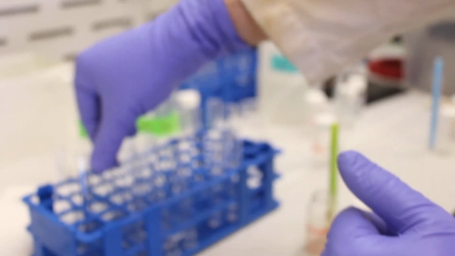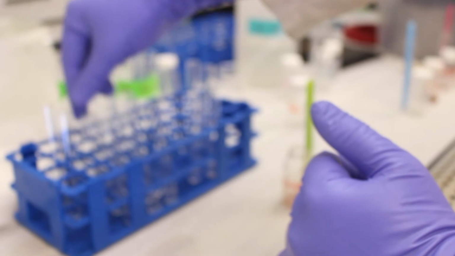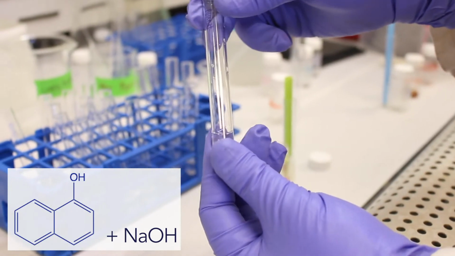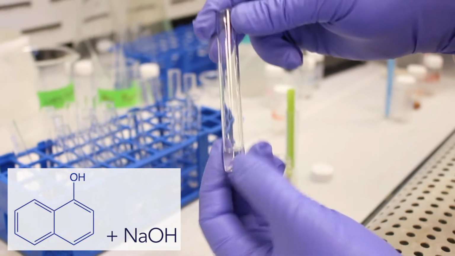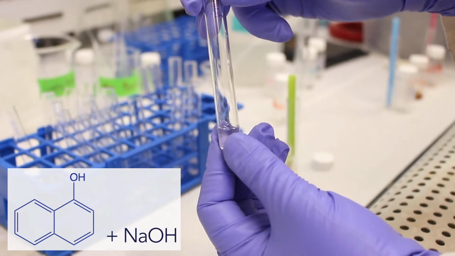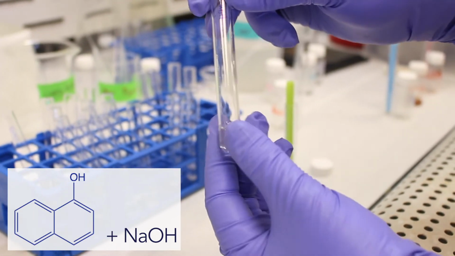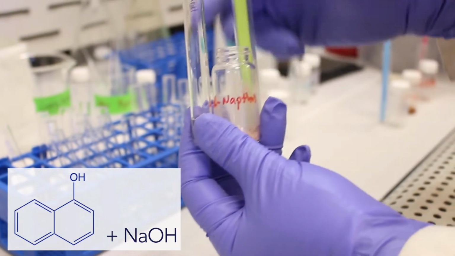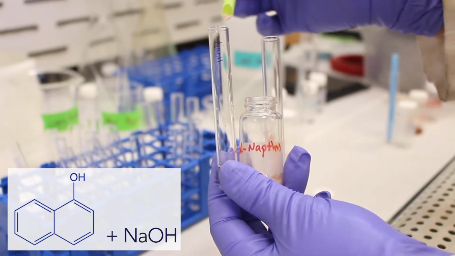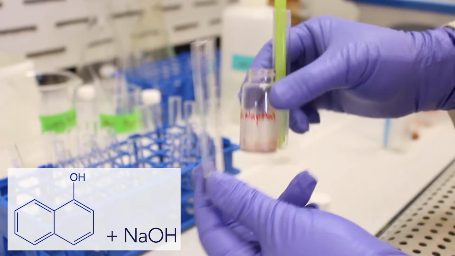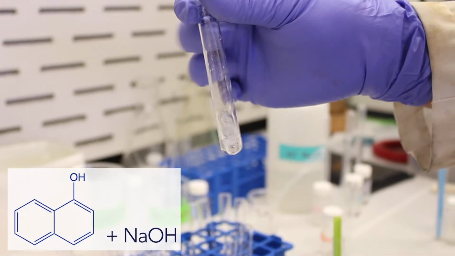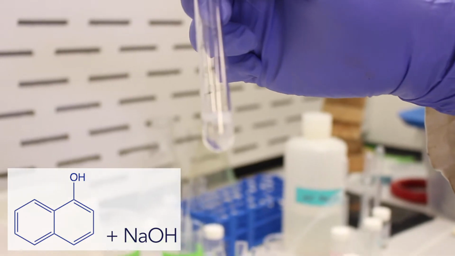Okay. And now we get to our interesting solvent, our sodium hydroxide. Sodium hydroxide is a strong base, and it is capable of deprotonating phenols. Phenols are OH groups, alcohols that are attached to aromatic rings. So with this, we would expect it to dissolve. So we take our crystals, place them in, and then we agitate. And as you can see, it has fully dissolved.